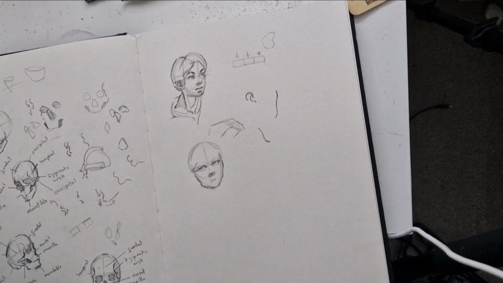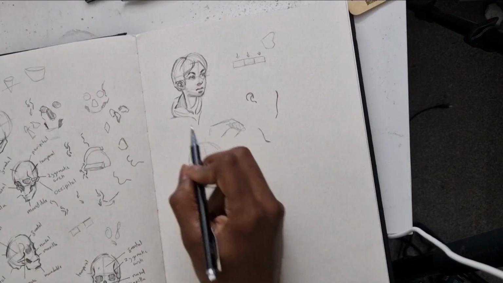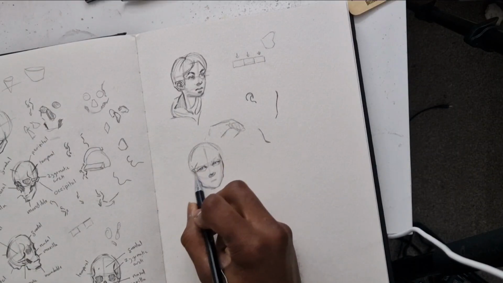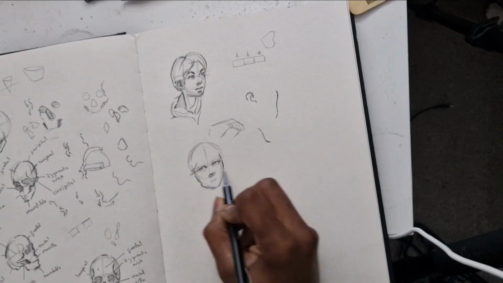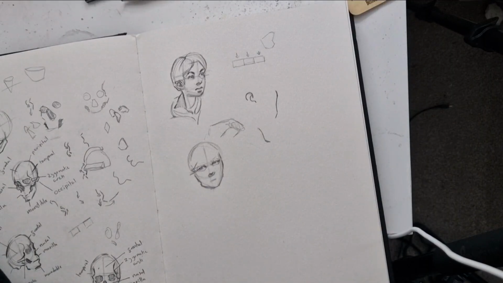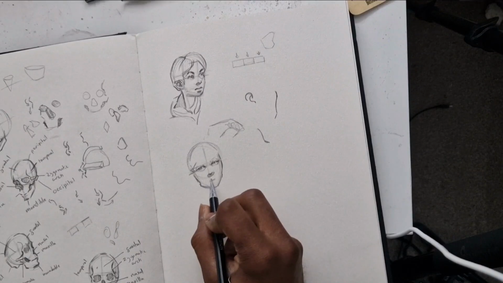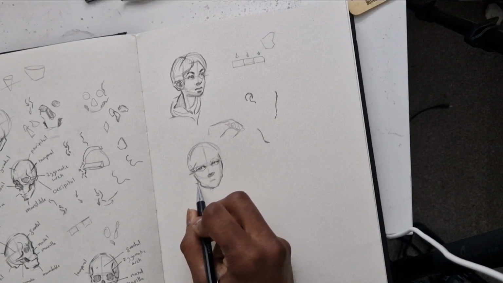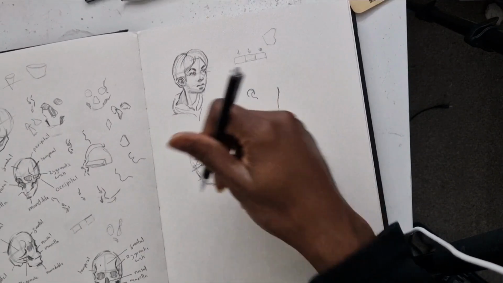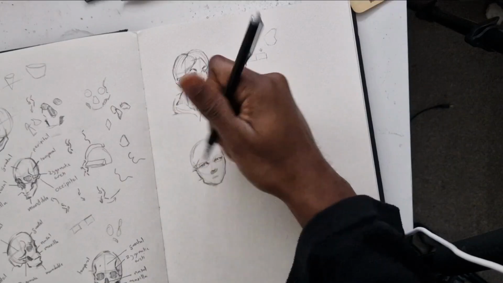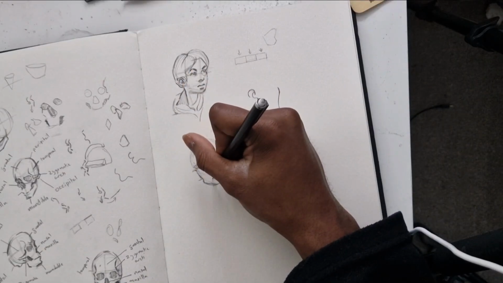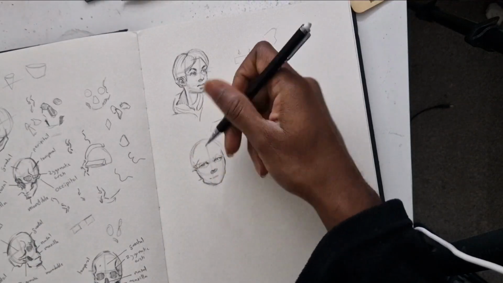And then ears, measure across, see what it intersects with. It intersects with the bottom half of like the iris. Gonna do that. Intersects with more or less where the top half of the lips are in this one. So it kind of changes from person to person. That's why it's important to measure. Otherwise you lose the likeness.